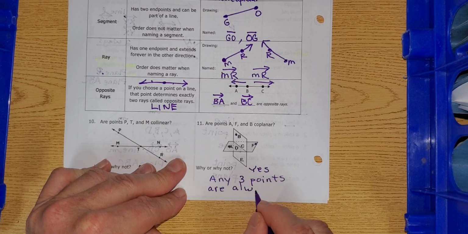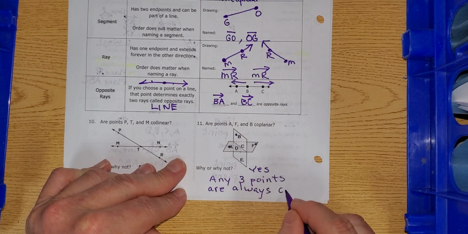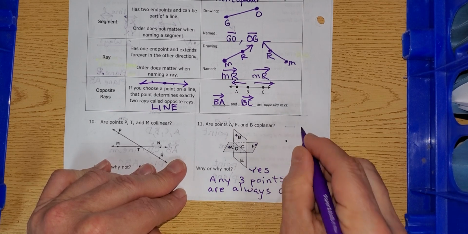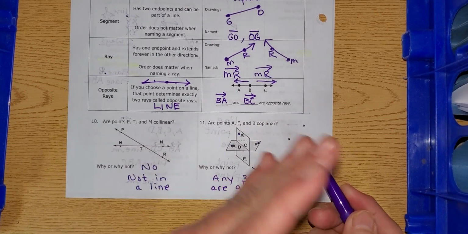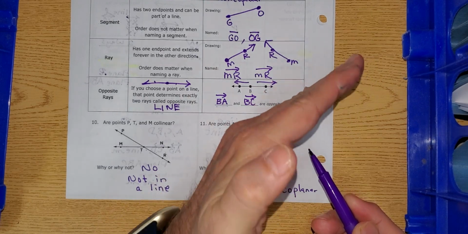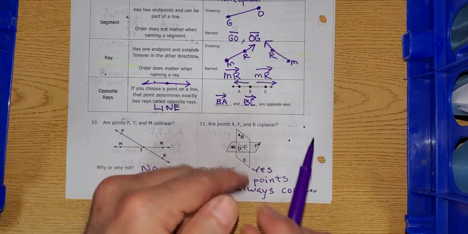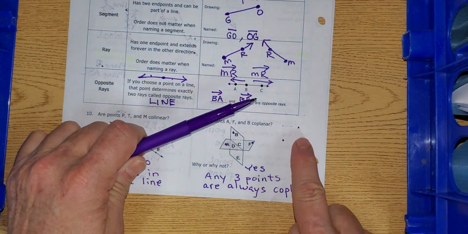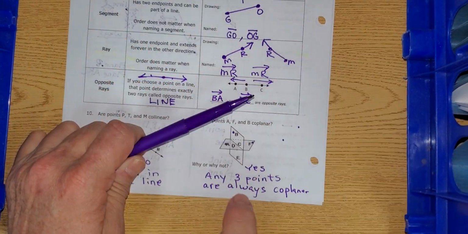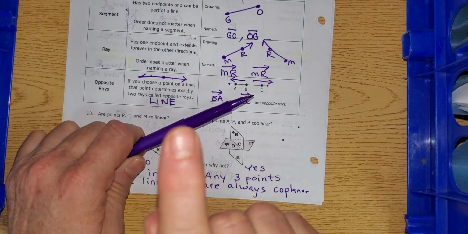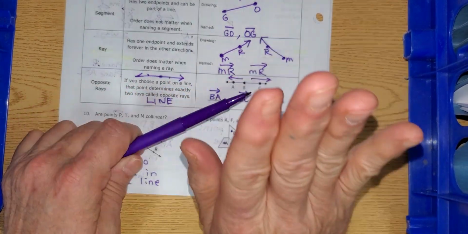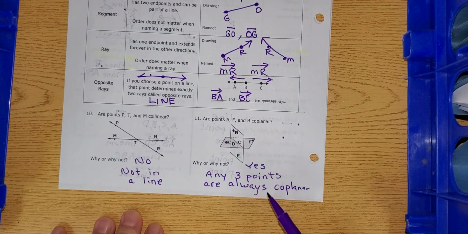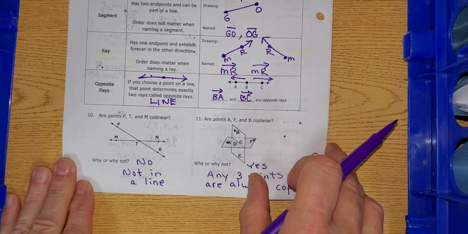Always coplanar. If I pick 3 points in the world, I pick this one, and then this one sitting up like this, then I've got a plane that can go through it just like that. Chop. There's a plane. I could put my other point way over here, and I'd have a plane that was going uphill like this toward those 3. So any 3 points I pick, I've got a plane. Point, point, point, I've got a plane. There's tons of planes that you can have. So any 3 points is always going to form a plane.